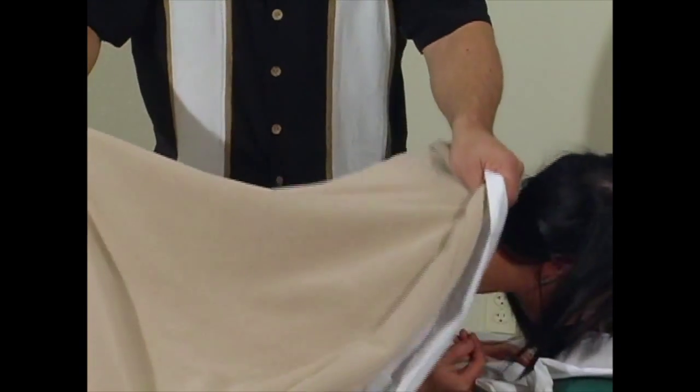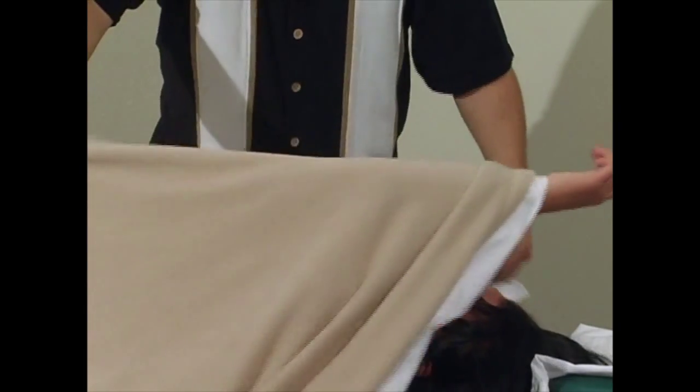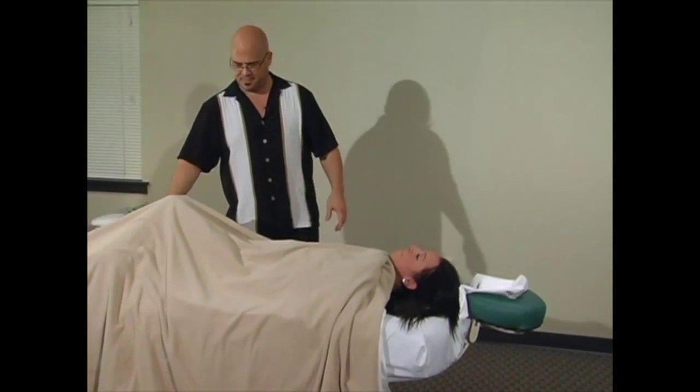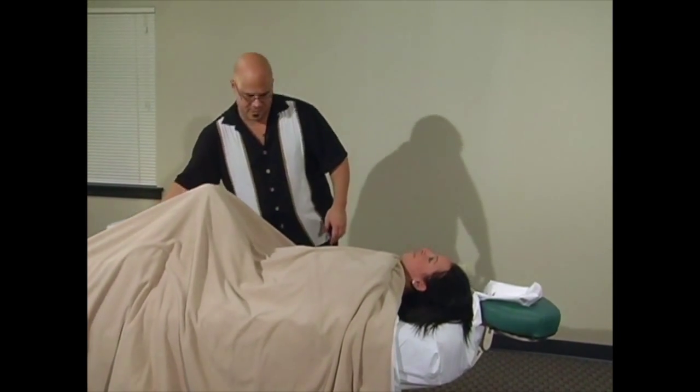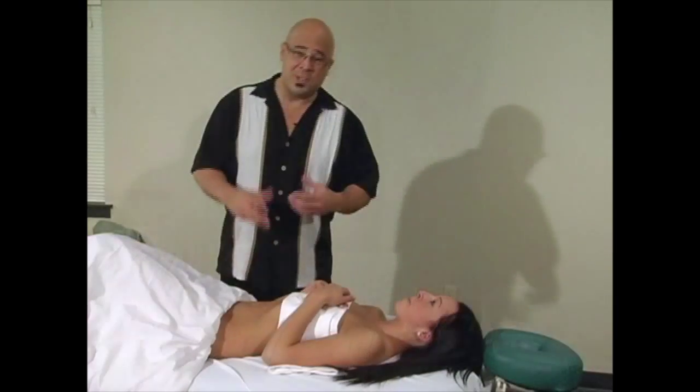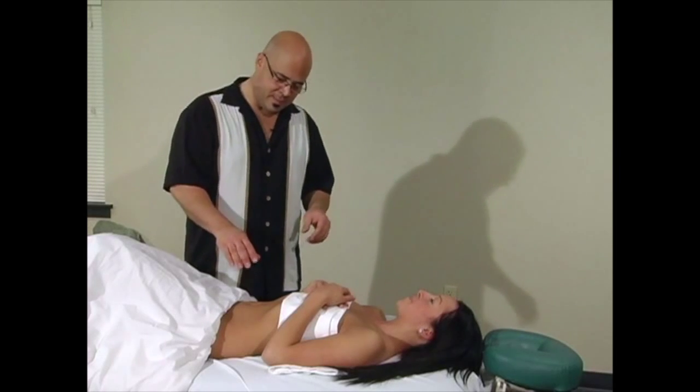Go ahead and scoot down, turn on your back for me. Great. We're going to have her brace her knees for me. A little higher up. Great. And I'll go ahead and position a breast straight so the camera can see properly. Once she's into position, we'll go ahead and start on the psoas.